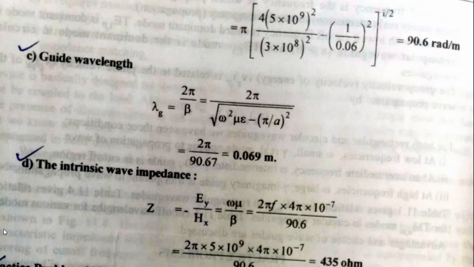Okay, so now the last parameter is the intrinsic wave impedance. The intrinsic wave impedance is denoted by Z, and Z is equal to... why have we taken the minus here? Yes, any one of you? Why have we taken the minus here? It will be plus or minus. For the safer side, we take plus or minus because the H is in the X direction and the E is in the Y direction.